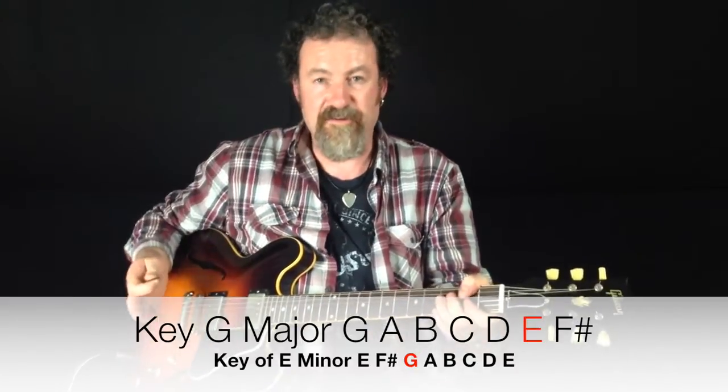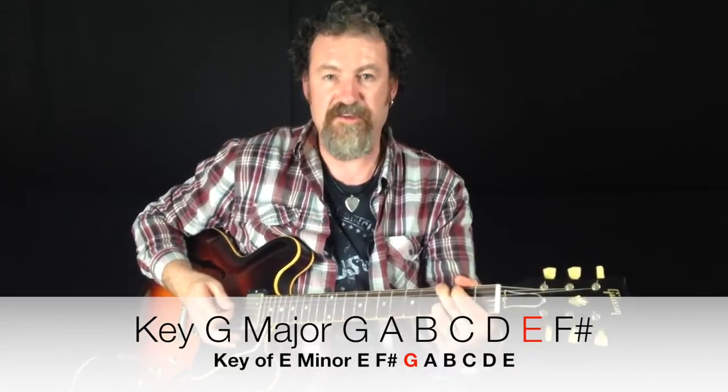That sounds different. The tonic chord is G, so that's in the key of G major. So G major and E minor actually have the same notes. They're written the same. Okay, so I'm going to move on now to the key of D.